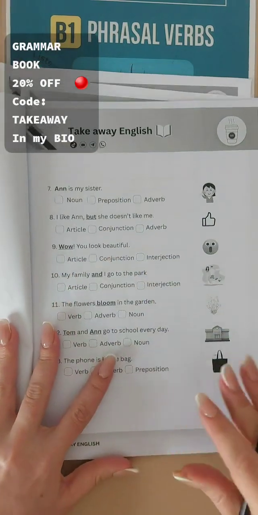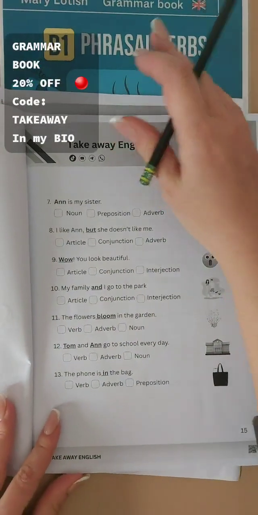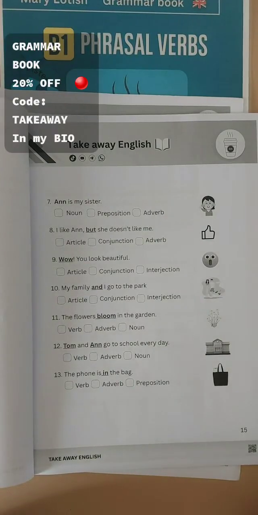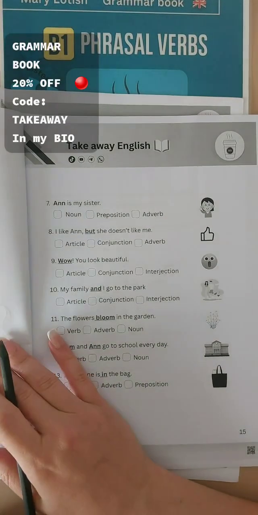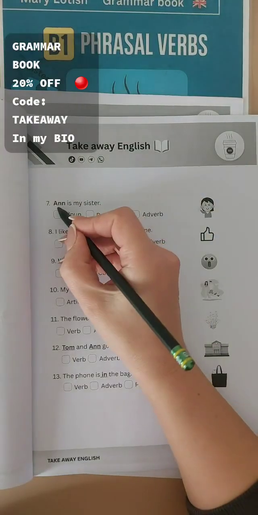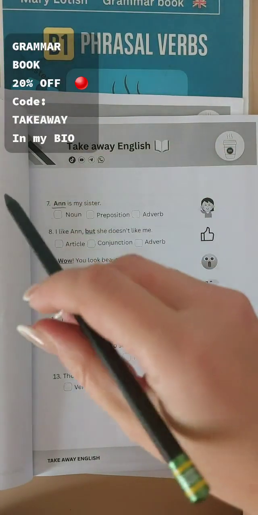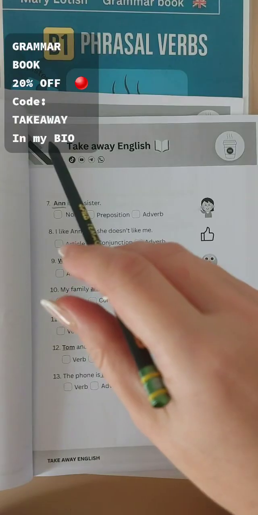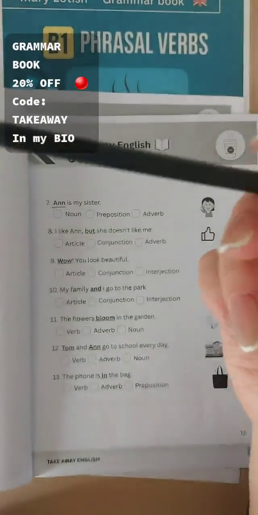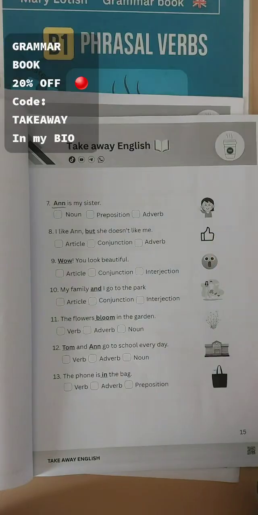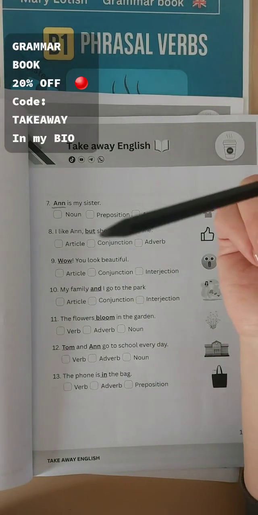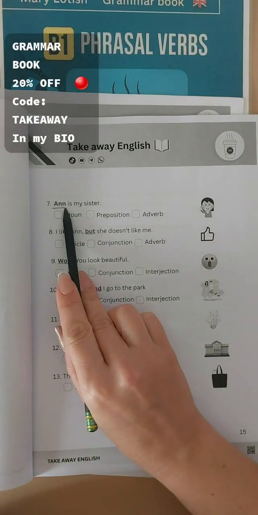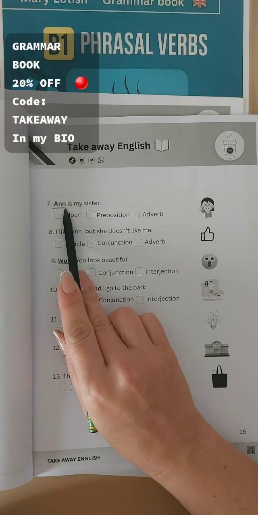Anne is my sister. Excellent, Bobby. It's a noun, right? Excellent, yeah. Run is the verb and quickly describes how fast he runs. It's a noun. Can someone tell me if it's a subject of the sentence or the object of the sentence?